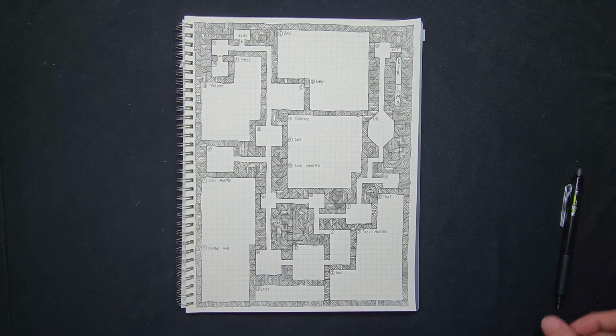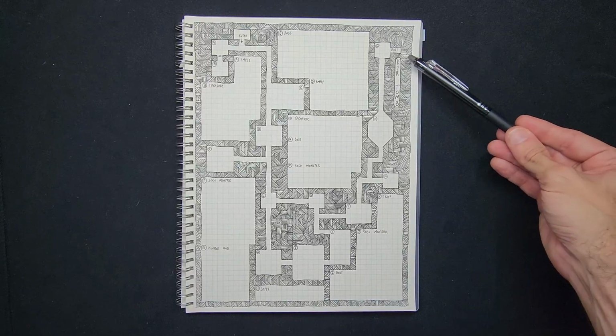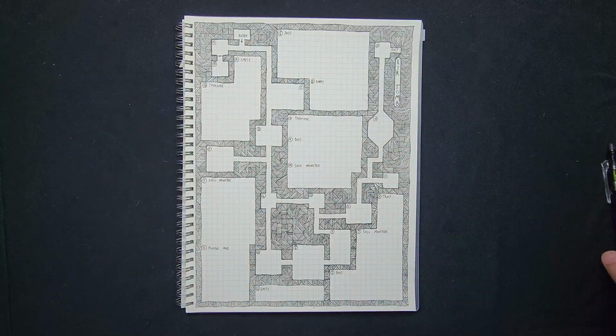During the process of filling up the walls, I decided to put the name of the tomb here and the exit right here. Look at how good it looks when everything is filled up.